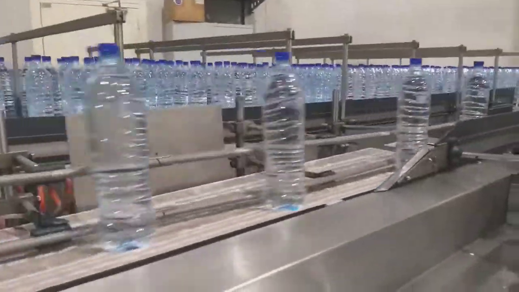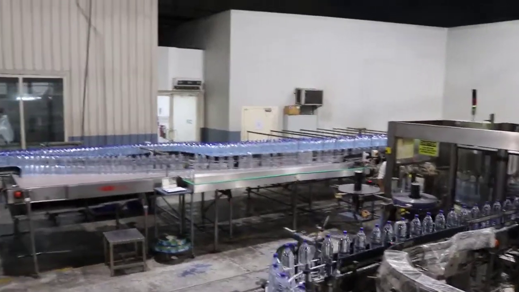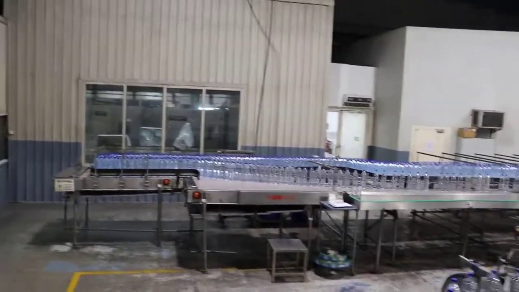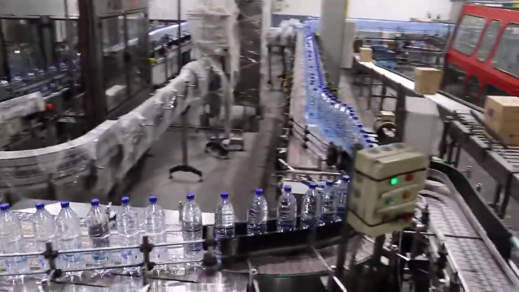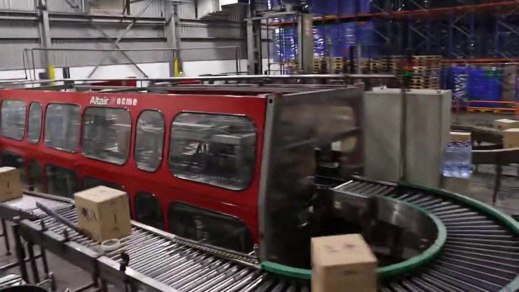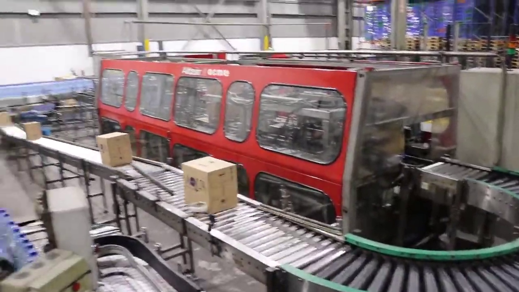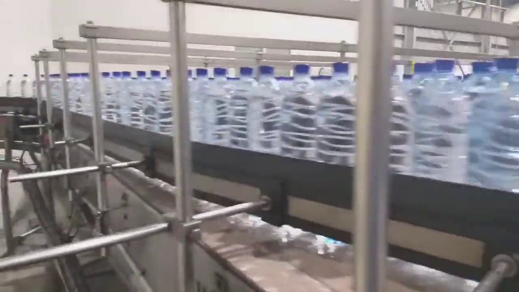VFDs or variable frequency drives help us to control the speed of the motor. In a conveyor system, by controlling the speed of the motor, we achieve soft start and soft stop. It helps us to prevent the objects from falling down and wobbling. Shocks to the machines are avoided, and acceleration and deceleration is free of shocks.